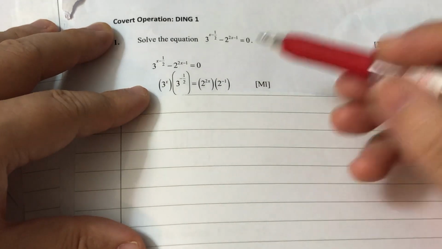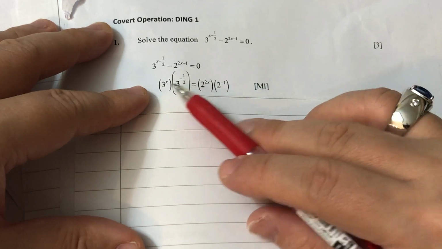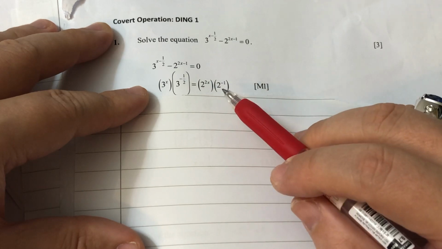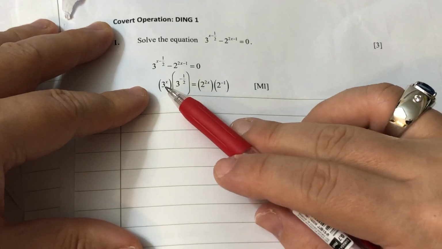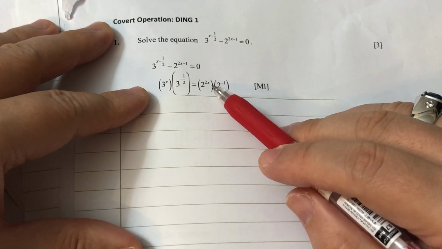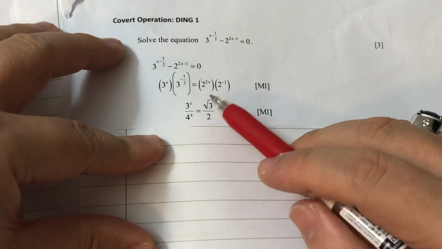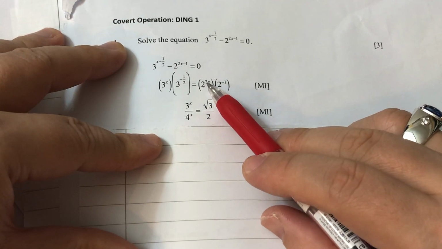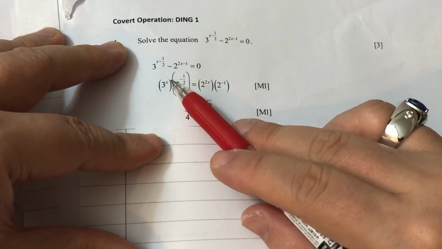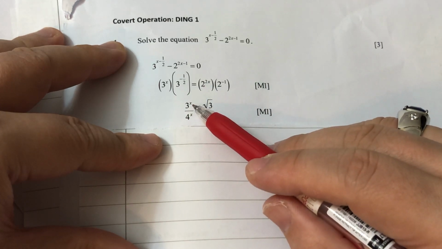So what we're trying to do now is to make the index or the power of this base 3 and the power of this base 2 the same. Right now you see there's a power x here, but there's a power 2x here. So what can we do to make them the same? You raise these 2 to power 2, that will be 4 to the power x. That would make these two have the same power.